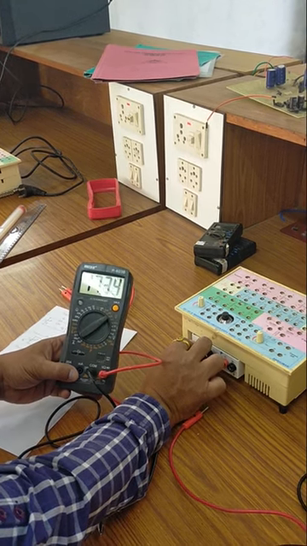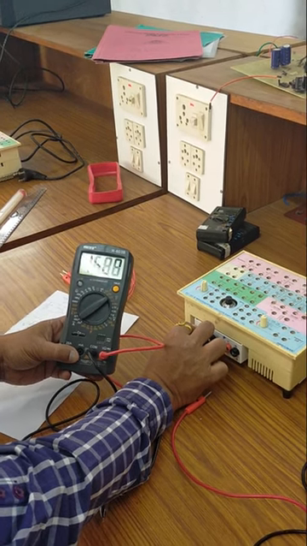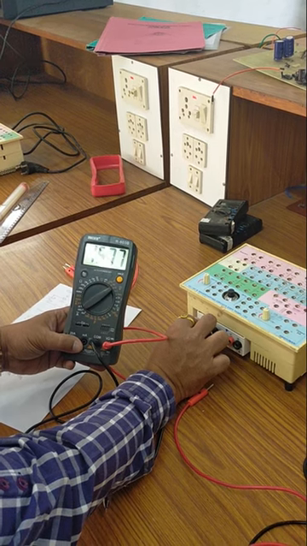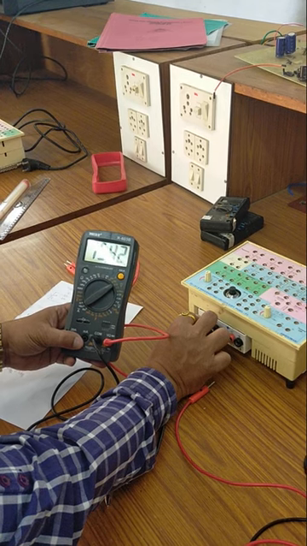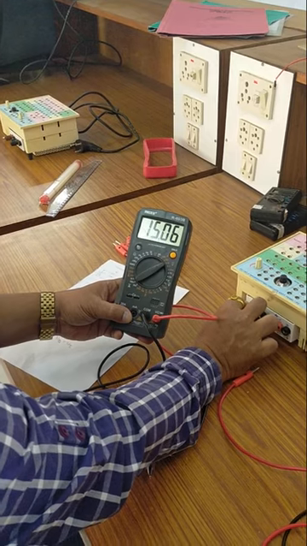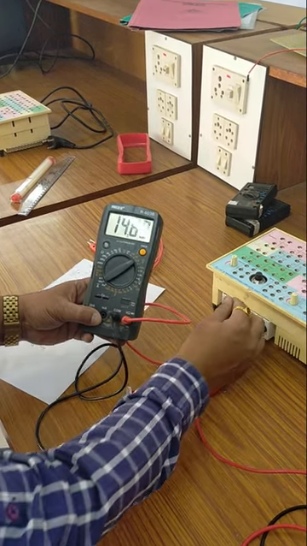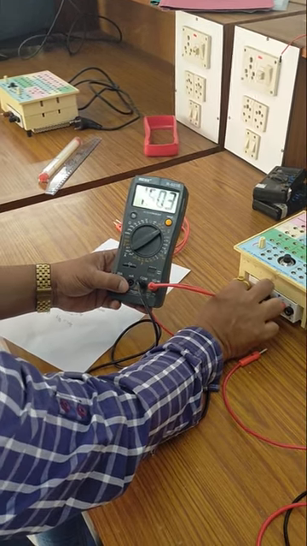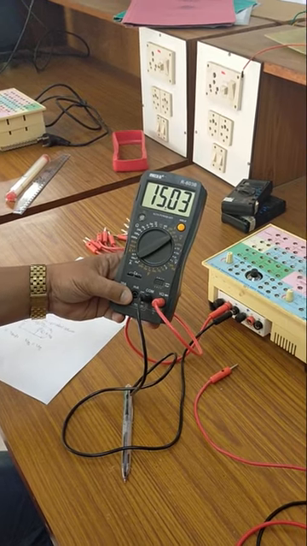I am varying the knob, and you can see it is varying. Suppose this voltage is, for example, 15 volt. Now we are applying the input E as 15 volt.